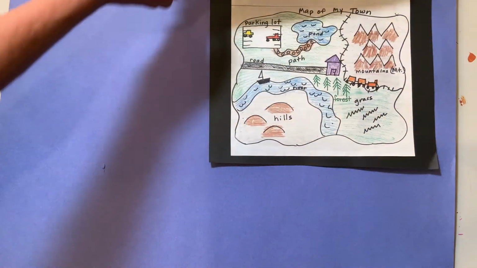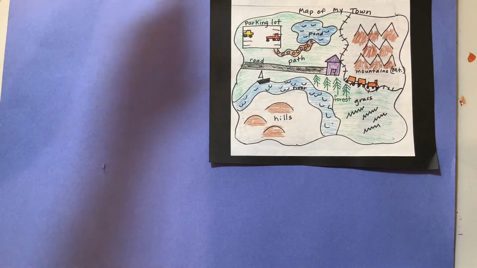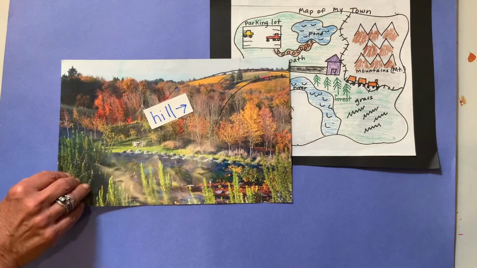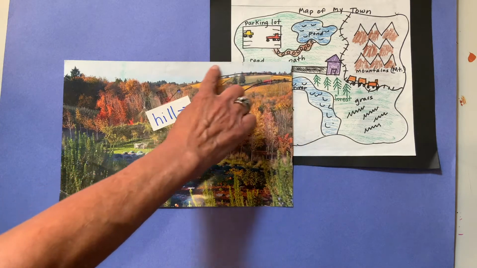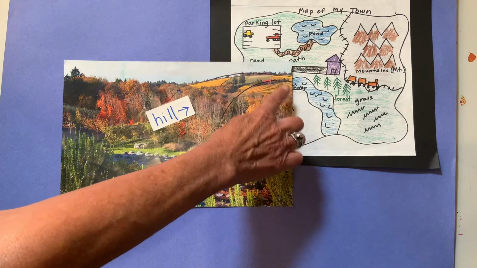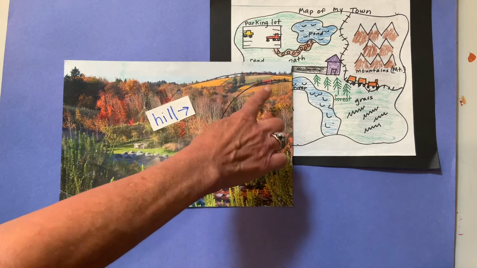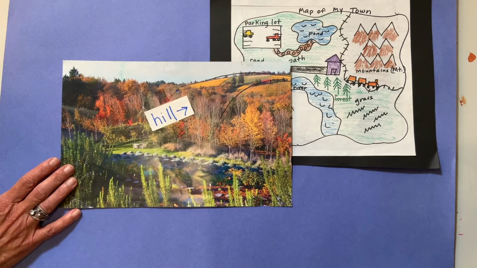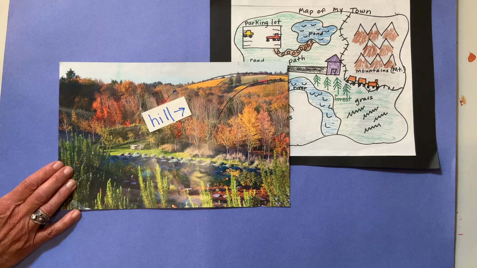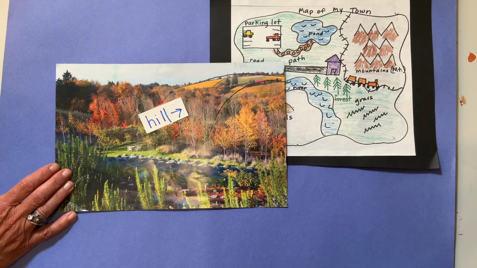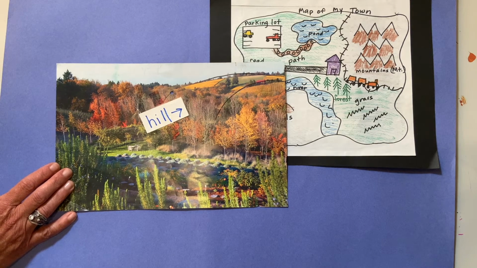Or maybe we could show, for a curved line, we could show this. This is a hill, boys and girls. It curves like a rainbow. A hill is more rounded than a mountain. A mountain has points, but a curved line could definitely show where the hills are in your map. Maybe it could be a grassy hill, or maybe it's just a big pile of dirt.